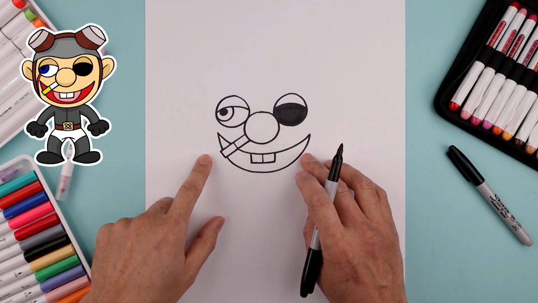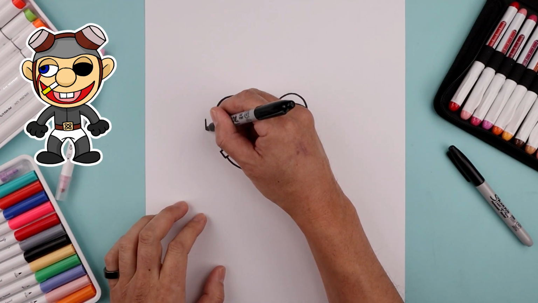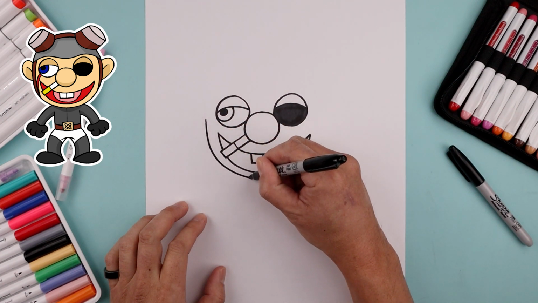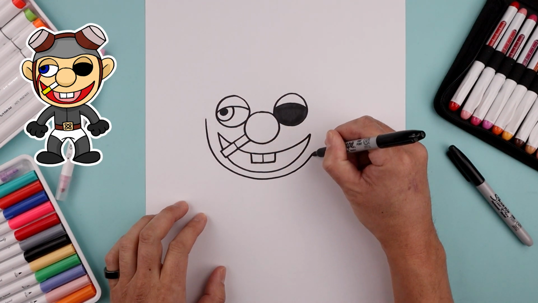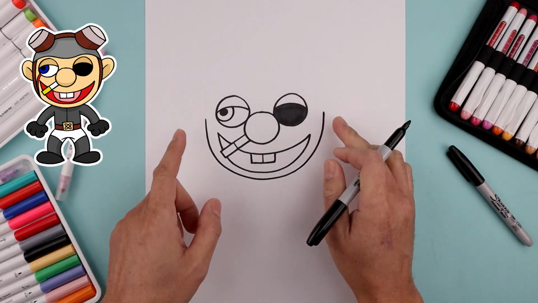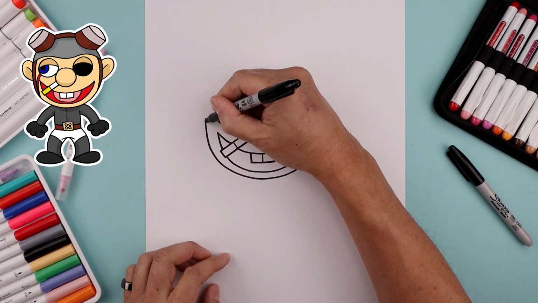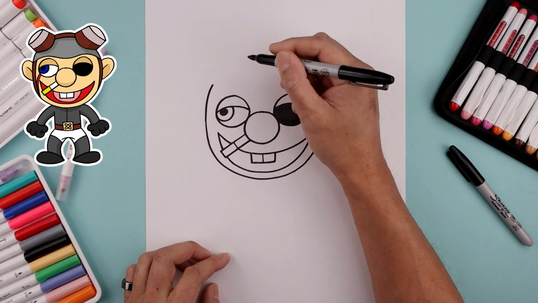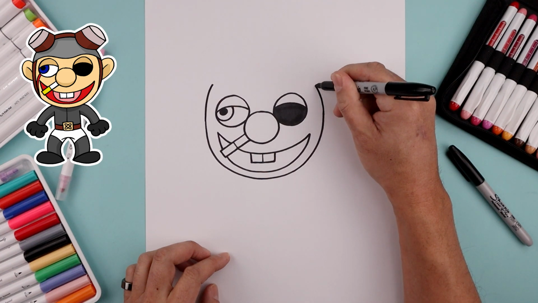Let's move out to the side and draw the lower half of the head. We're going to start on the left, curve this down underneath the mouth, go across, and then up on the right side. Now I'm going to work our way up towards the goggles, going up and then into right about there. Do the same thing on the right.